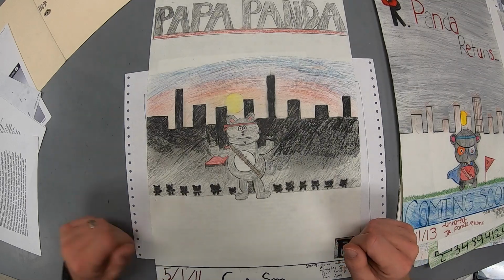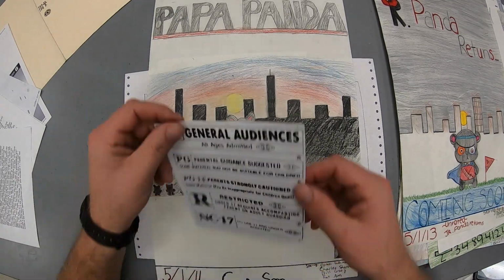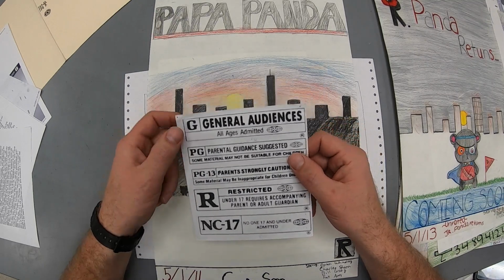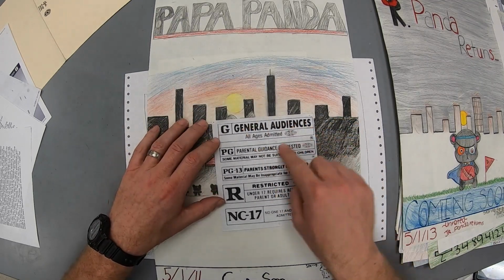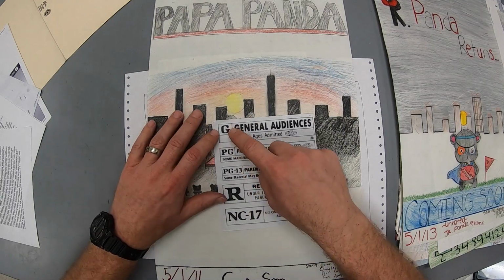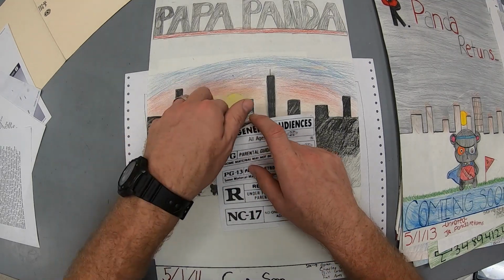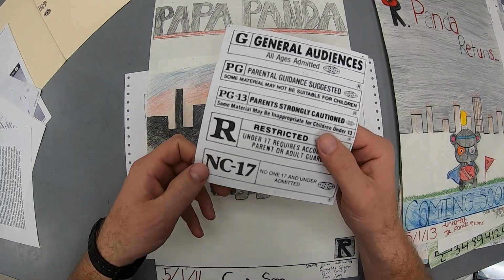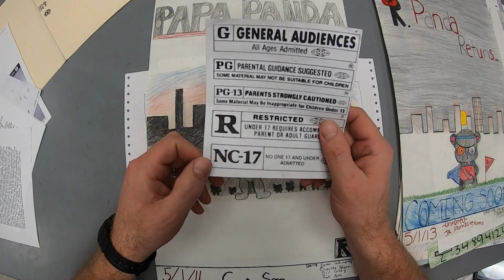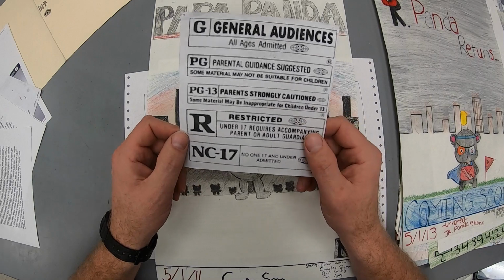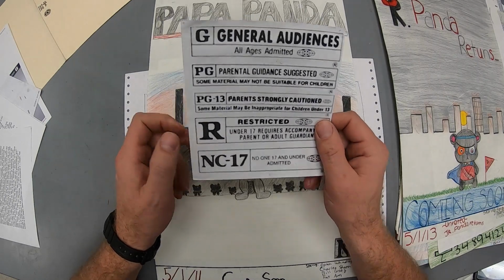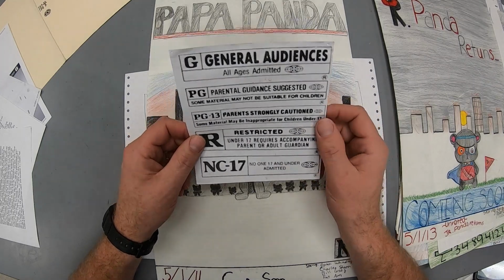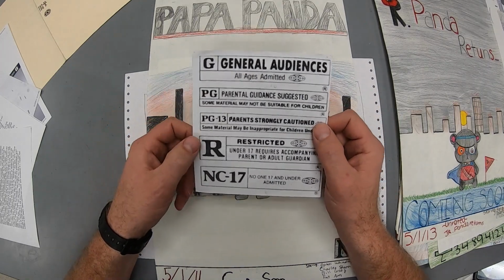All right, so when we put those ratings on there, we're going to use the MPA guidelines. So we don't need to have all of this extra stuff here. We're just shooting for the G, the PG, the PG-13, or the R. You don't really want to do any NC-17s because that's a little bit too much for our younger viewers. So we can do an R because you can go with your parent. So we want to have this look, this font.